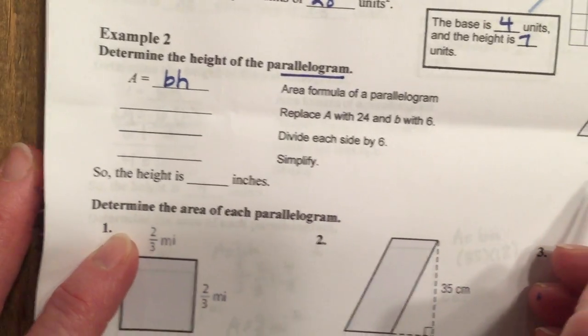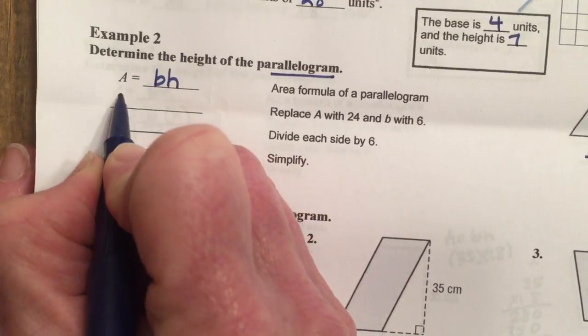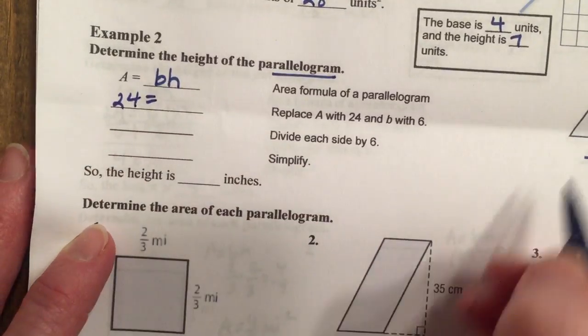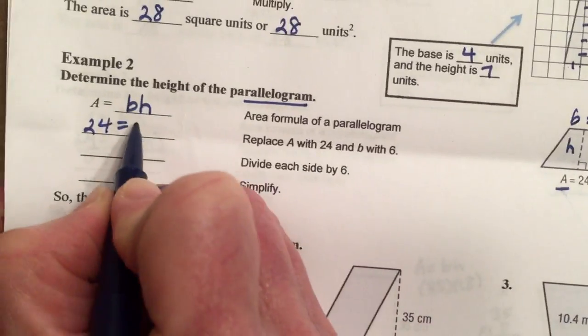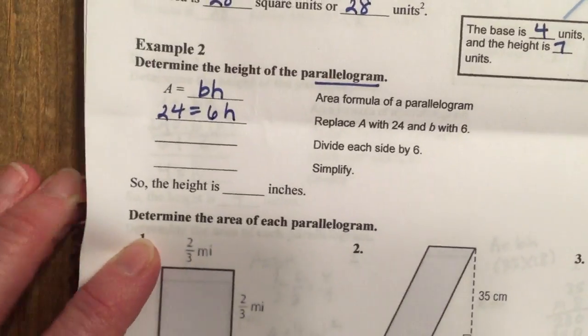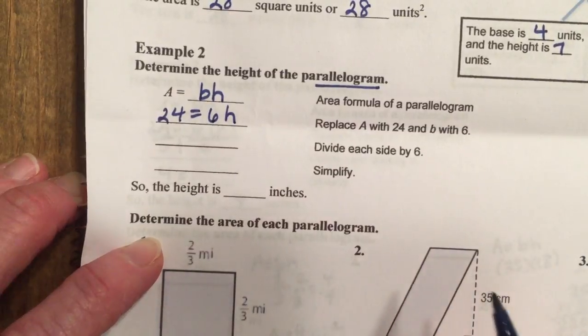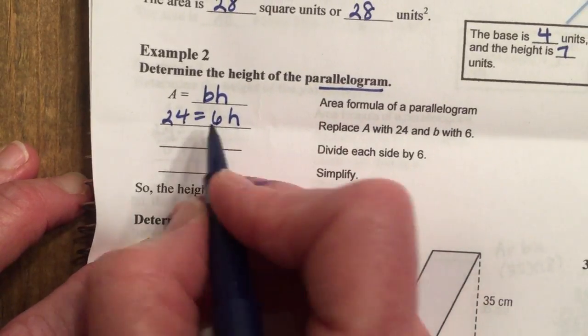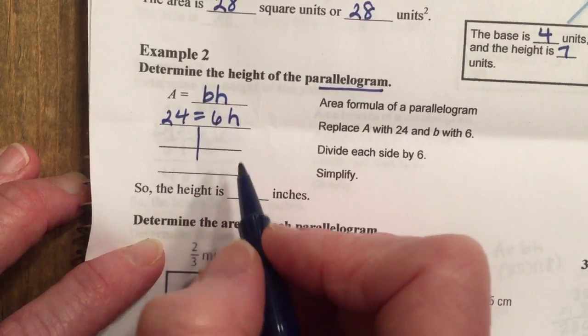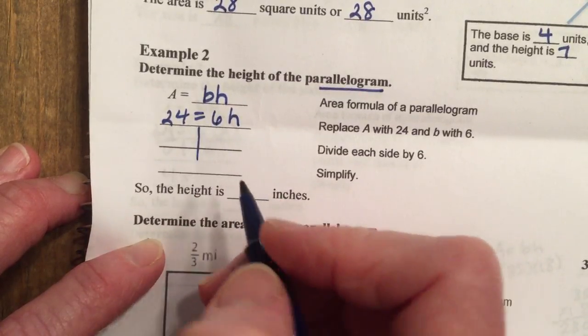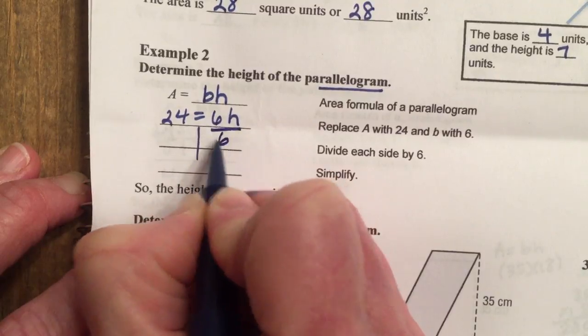So if I replace A with 24, now I have 24 equals, the base we just said was 6. This is the base right here. So 6 times the height. And then we have an equation that we need to solve. So if you think back to our last chapter, we're going to use inverse operations in order to solve it. So we can't multiply times 6. We're going to do the opposite, which is divide by 6.